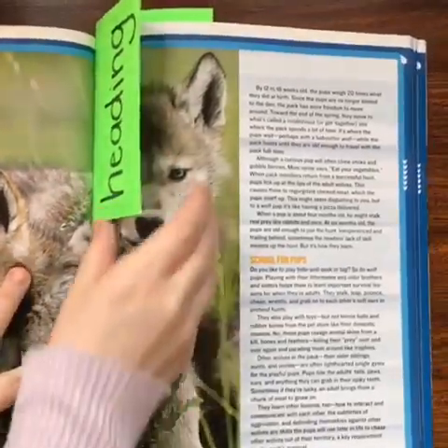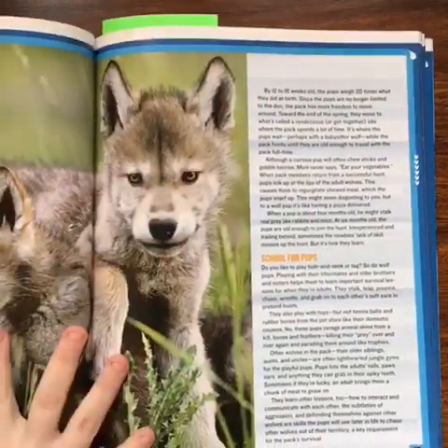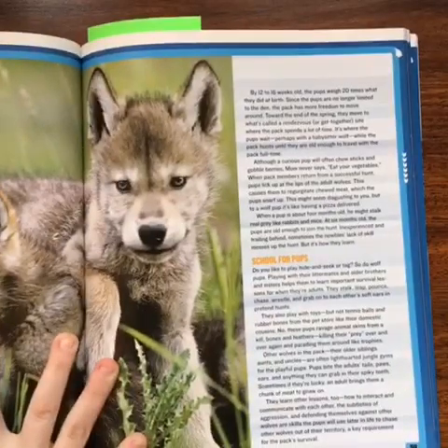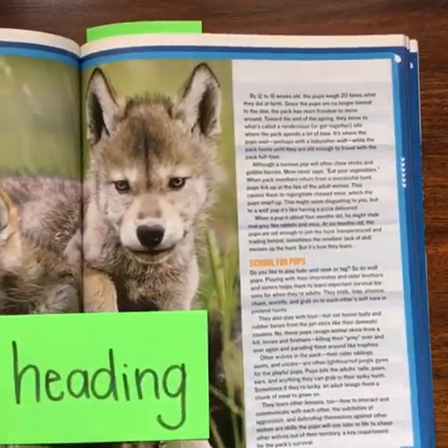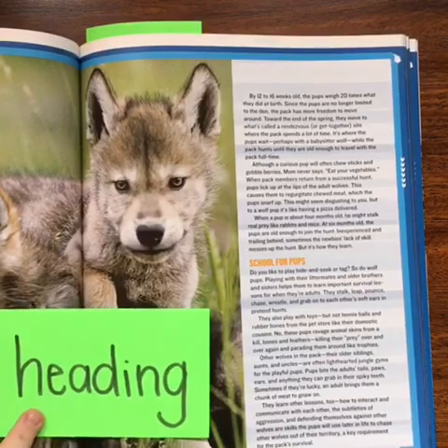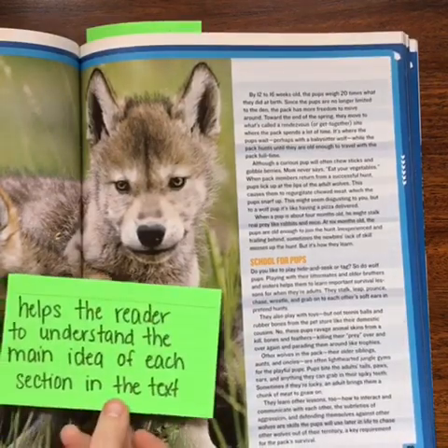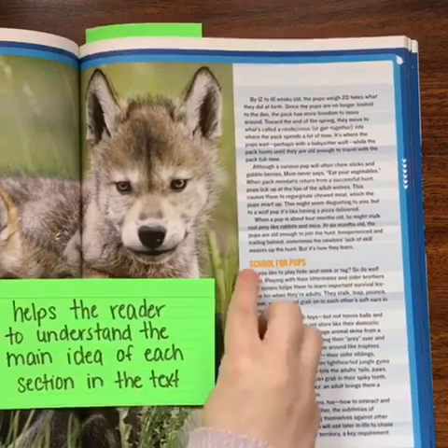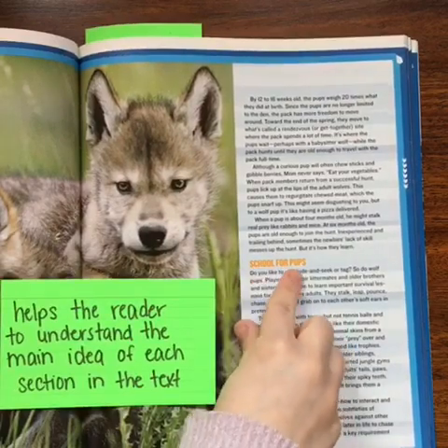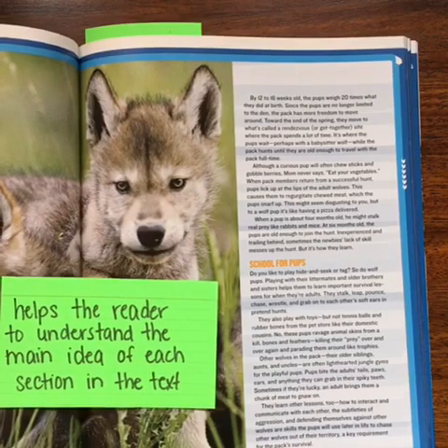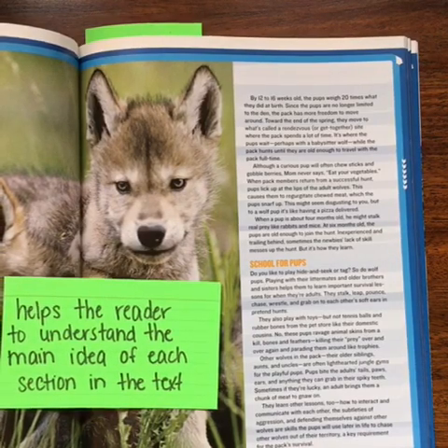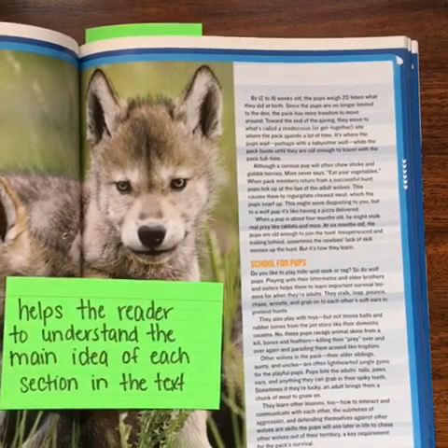Now, also throughout this book, we see lots of headings. We've talked about headings a lot this year. And headings are those titles on top of sections. Headings help the reader to understand what the main idea of each section is about in the text.